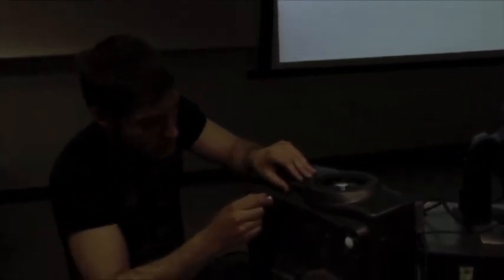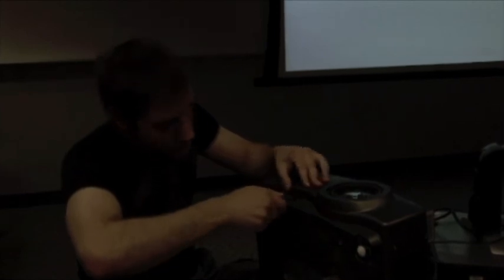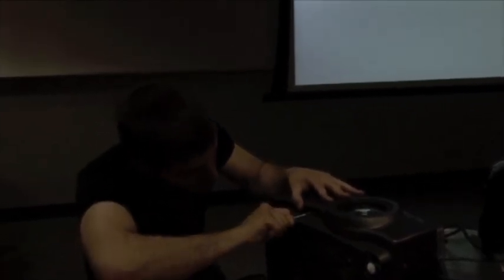I'm going to shut that off for a second. The next step is we're going to take this front panel off. I don't have a good X-Acto, so I'm going to get one. Thank you.